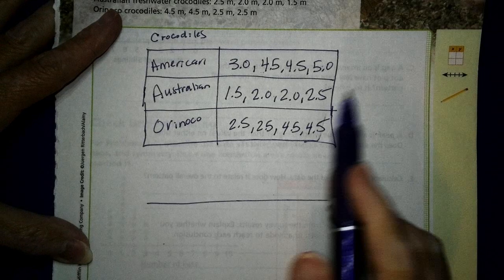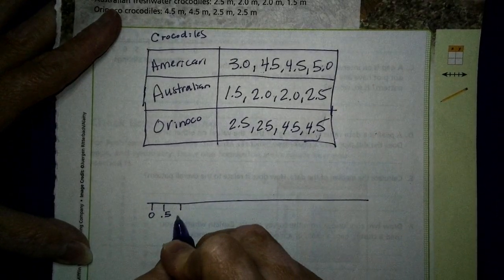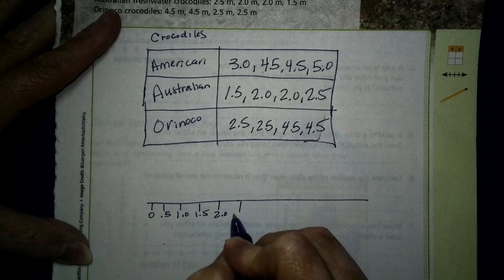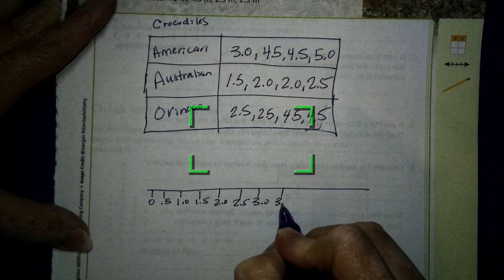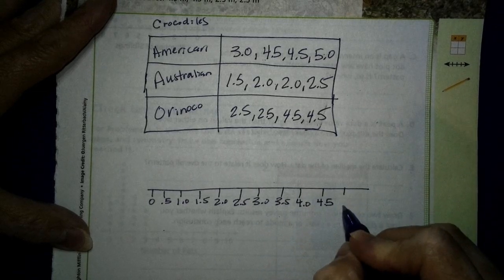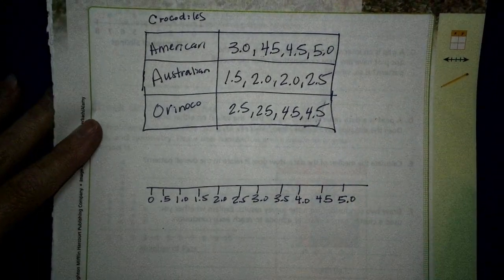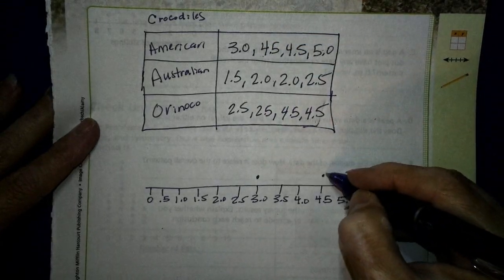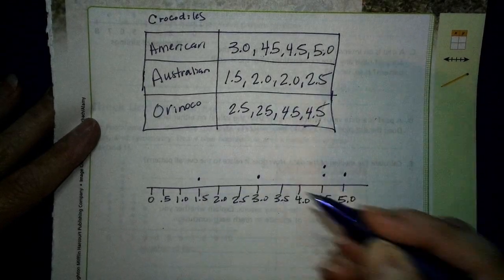using tenths here, it would be better to make my intervals tenths. 3.0, 3.5, 4.0, 4.5, and 5. And we can stop at 5 because that's as high as we go. All right, and so we can start here. So we have 1 at 3, we have 2 at 4 and 5 tenths, and 1 at 5. We have 1 at 1 and 5 tenths.